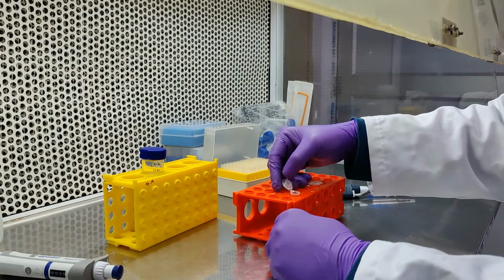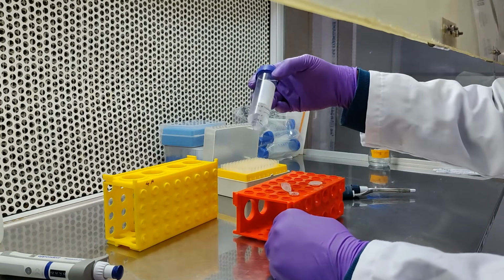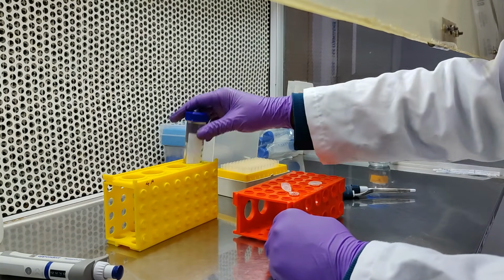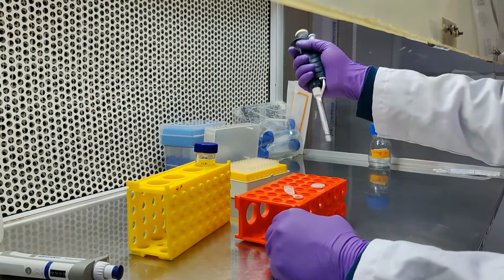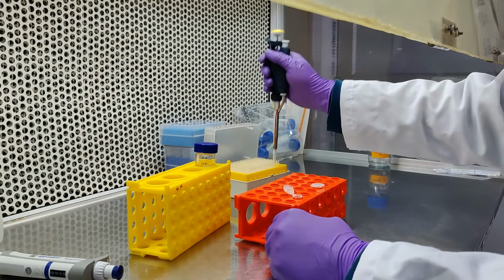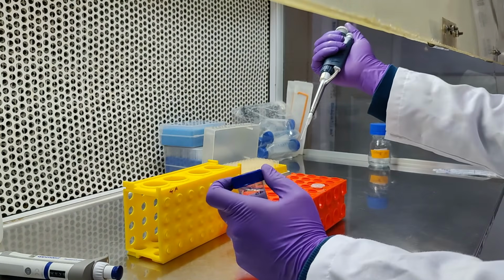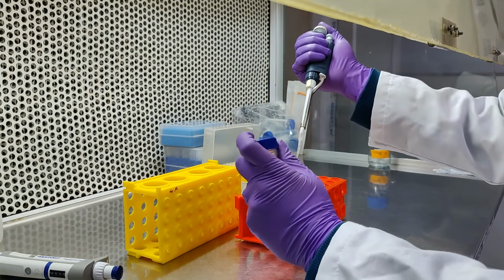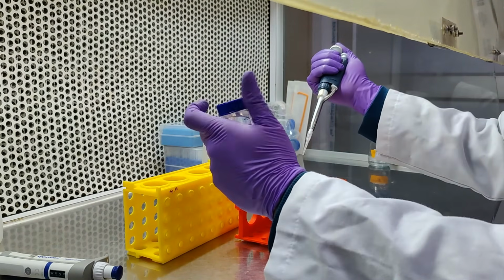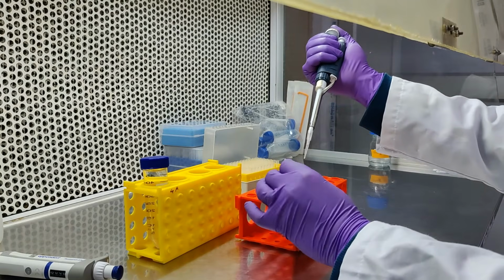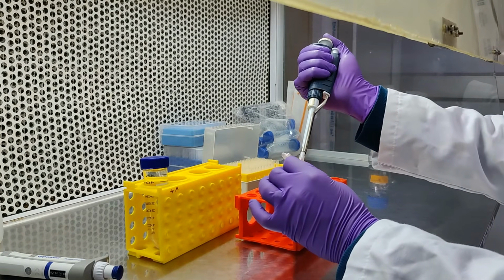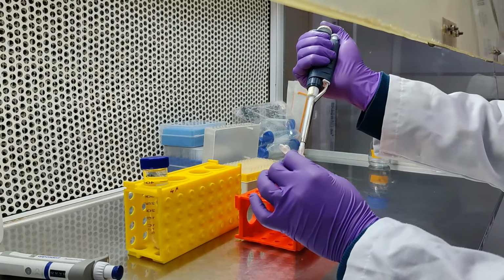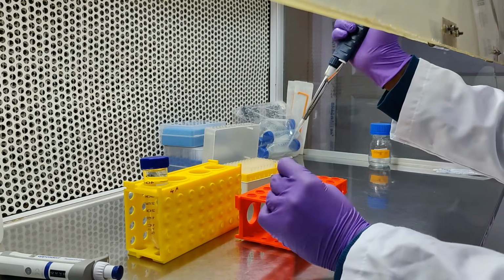So now we will be adding the RNase-free water. This is the water I showed you before, when we made the 70% ethanol. We will be adding around 50 microliters to it and then resuspending the pellet again. Just add and resuspend it a little bit. Don't be too harsh. Pipette it a little bit and then just leave it.